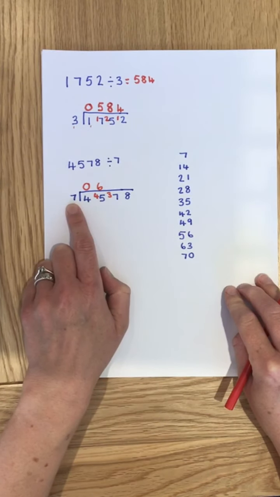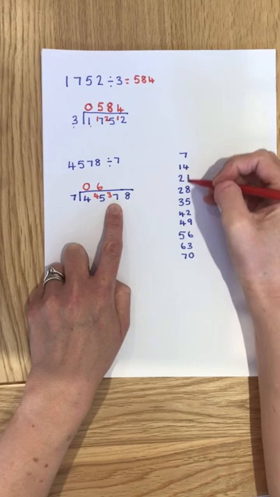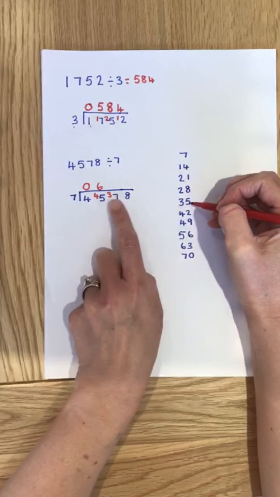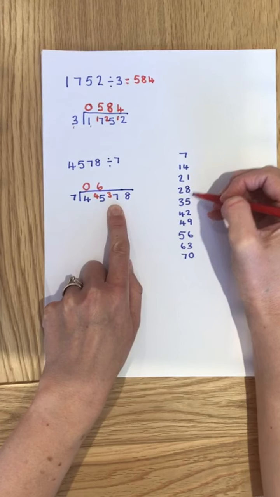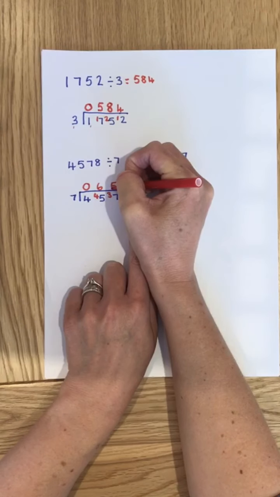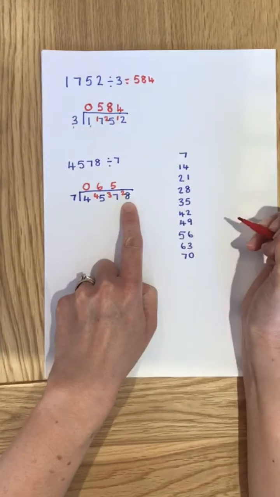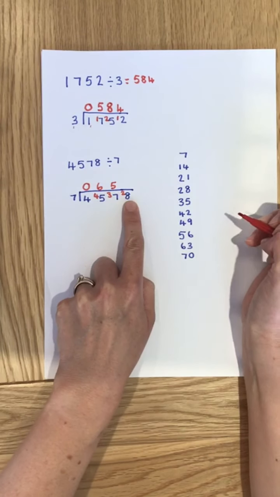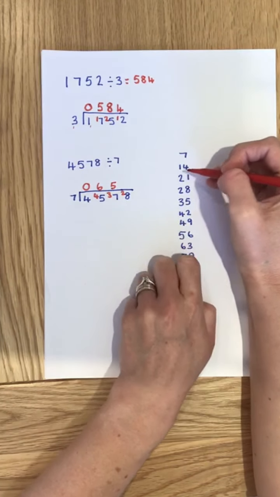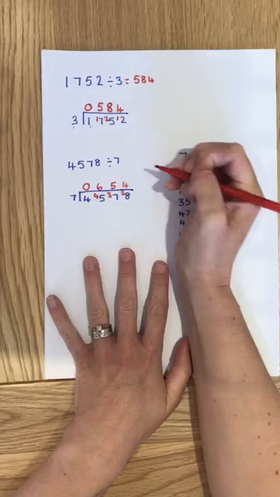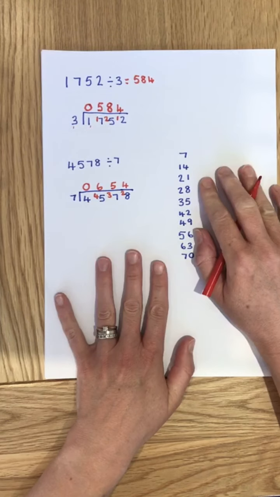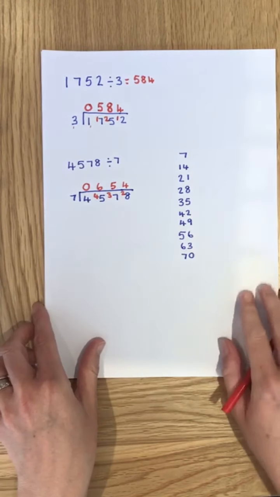I then say how many 7's go into 37. I look down my times table. 35 is the closest I will get. From 35 to 37, there is 2 left over. So it's 1, 2, 3, 4, 5 7's, so that goes on top. The 2 left over goes next to the 8. 7 into 28. I looked at my tables. 28 is there, so that's 1, 2, 3, 4 7's. Hopefully one day you'll be able to do it without writing the times tables down the side, but if you need that for the time being to help you out, that's okay.